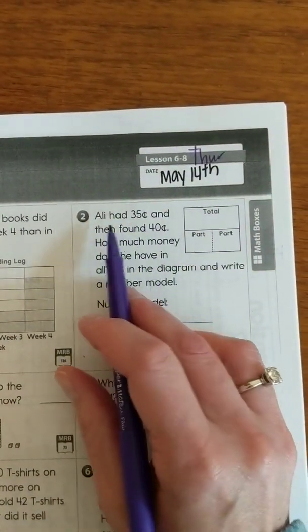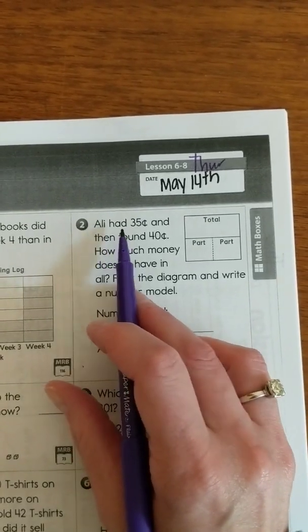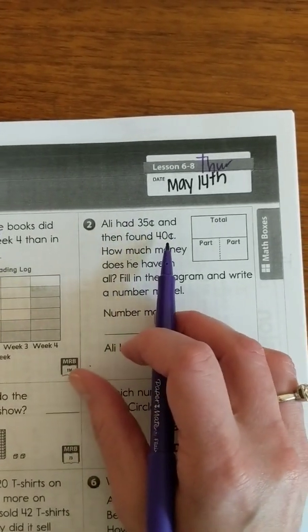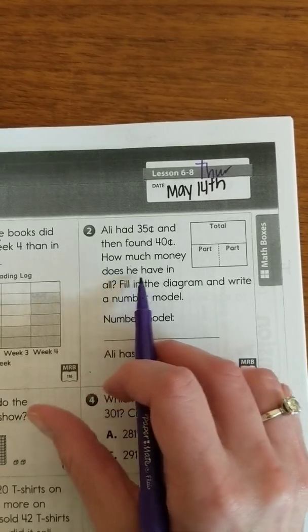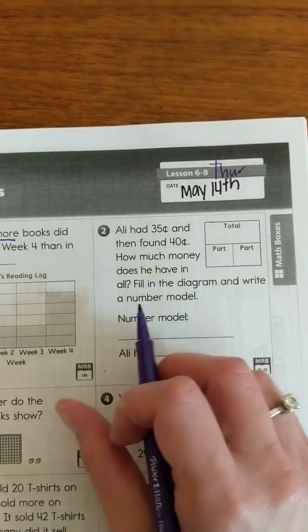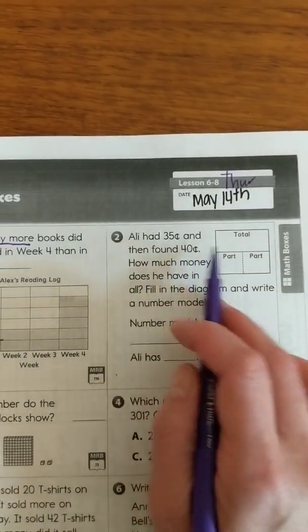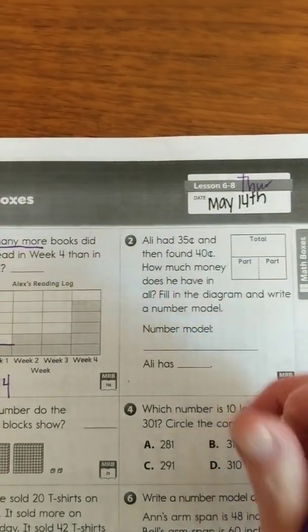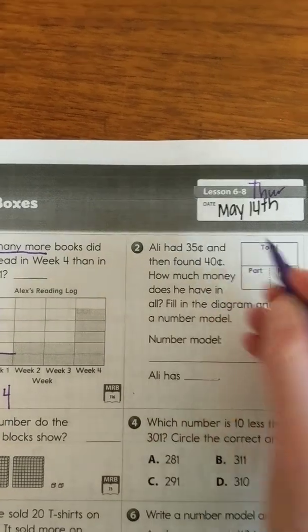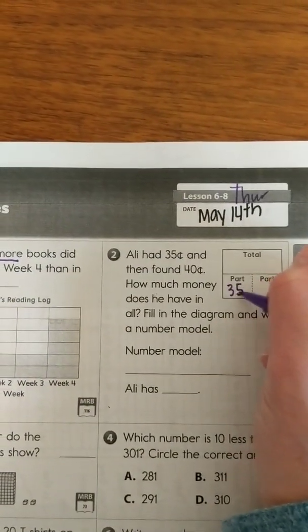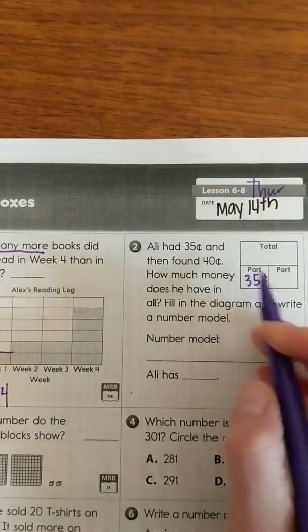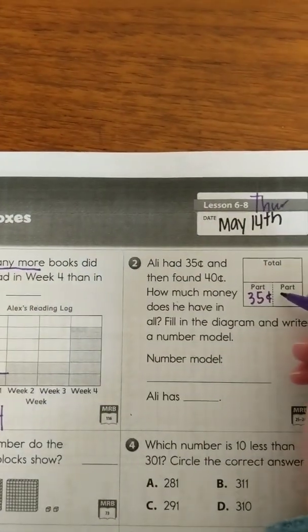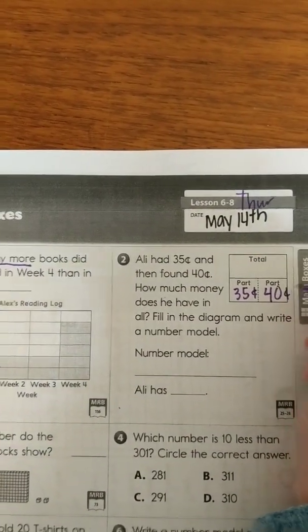Ali had, actually I think this is going to be Ali. Ali had 35 cents and then found 40 cents. How much money does he have in all? Fill in the diagram and write a number model. Well, this is a part total. So remember, we take 2 parts to find a total. The first part, he had 35 cents, so I'm going to write 35 cents here. Then he found 40 cents. Well, that's my other part, so I'm going to write 40 cents there.